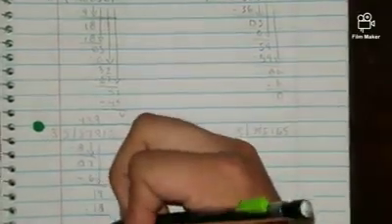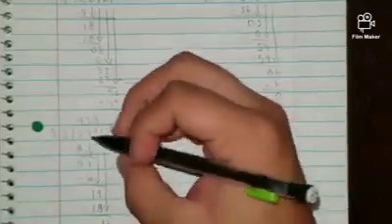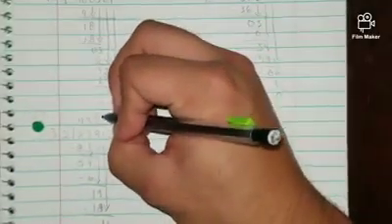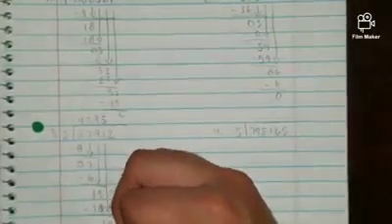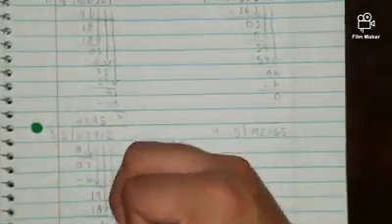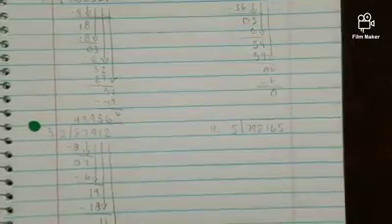19 minus 18 is 1. We bring the 1 down. 2 can go into 11 5 times. 5 times 2 is 10. 11 minus 10 is 1. We bring the 2 down. 2 goes into 12 6 times. 6 times 2 is 12. We subtract. 12 minus 12 is 0. So our final answer is 43,956.